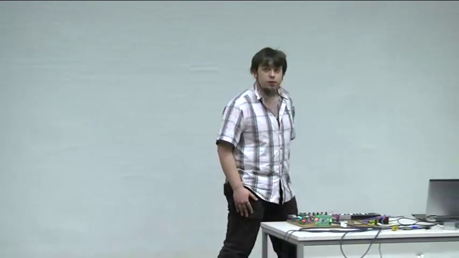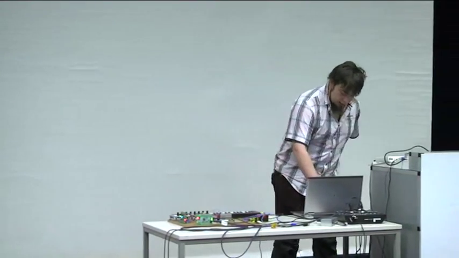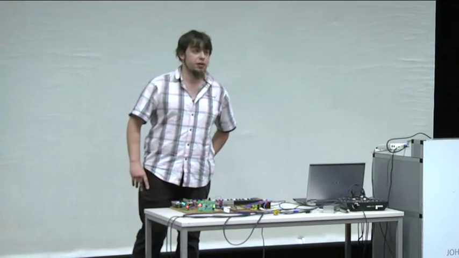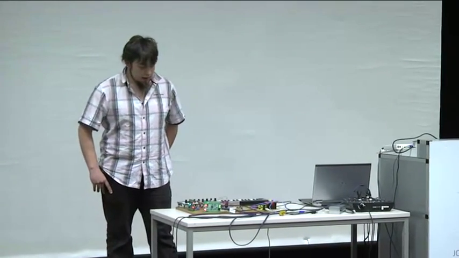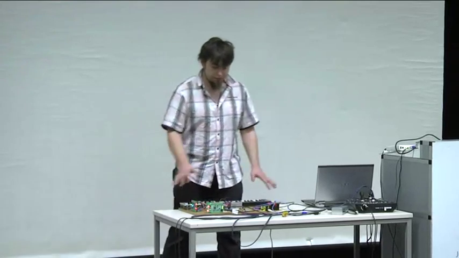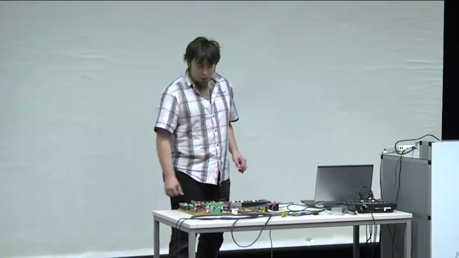Hello everyone, thank you for coming. I shall be presenting the project which we have been working on for the past year, almost full time. It's called the Segment Synthesizer. It's an open source and open hardware digital synthesizer. It's still a prototype, but it's almost there. As you can see, it's all messy on the table.